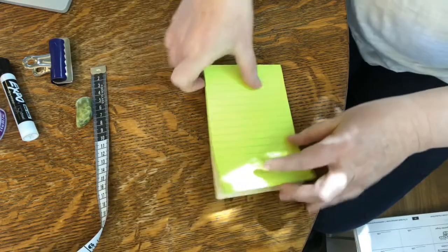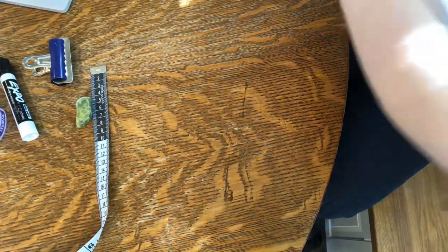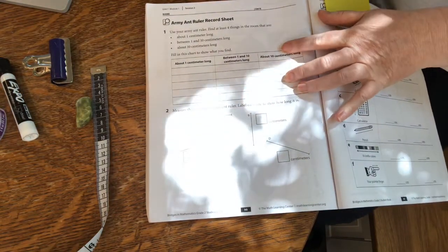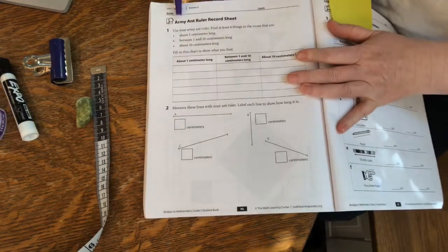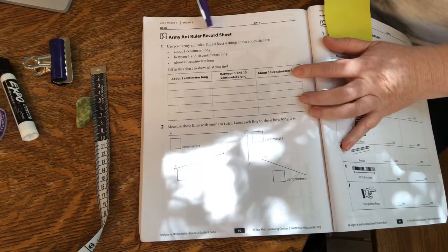So your assignment for today is to do page 90 in your student workbook. If you have your student workbook with you, please get that out right now. And it says Army Ant Ruler Record Sheet.